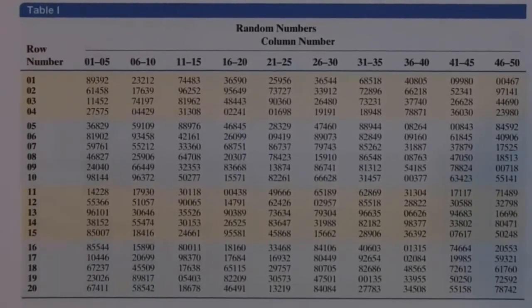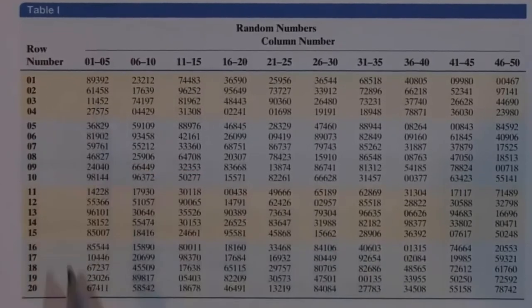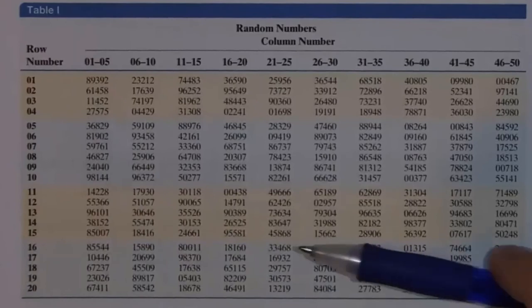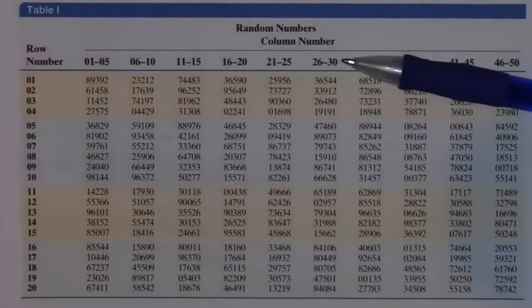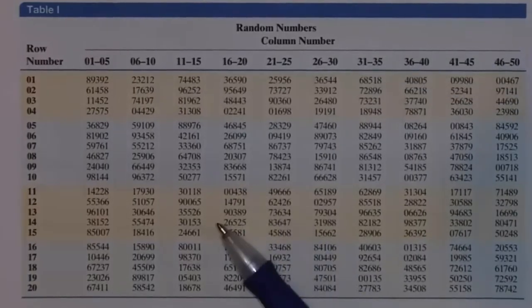So that's an issue. If we're going to use a random number table, then what we have to do is change up our process. We can't use the same process every time. So I can't always start in the top left corner. In reality, what I probably should do instead is maybe drop my pen on the table, and wherever it points, that's going to be where I start.